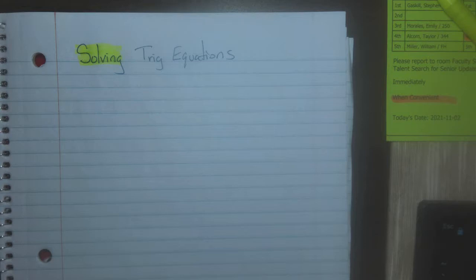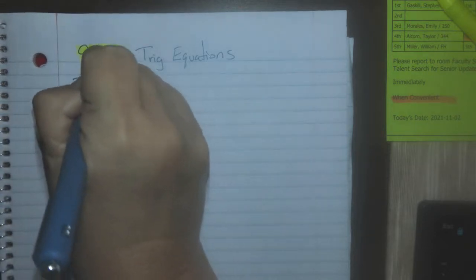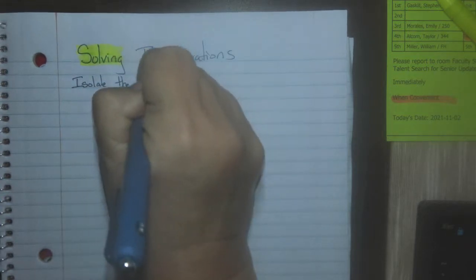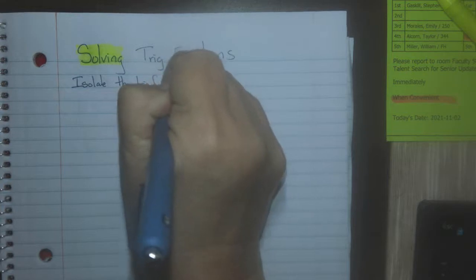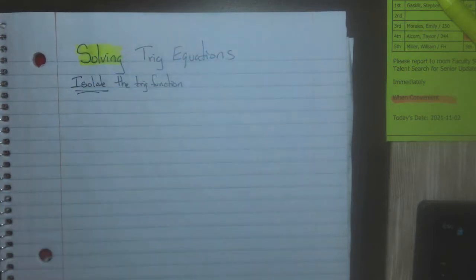We might add the same thing to both sides. We might multiply by both sides. We might factor. We might square. Okay? But the big picture is that we want to isolate the trig function. Right? Isolate. Get it by itself.